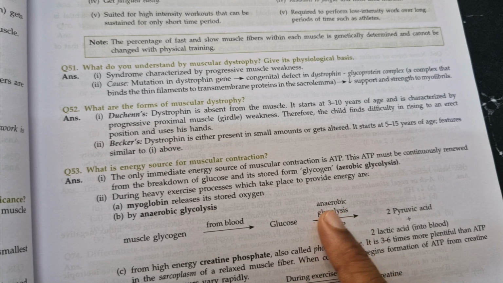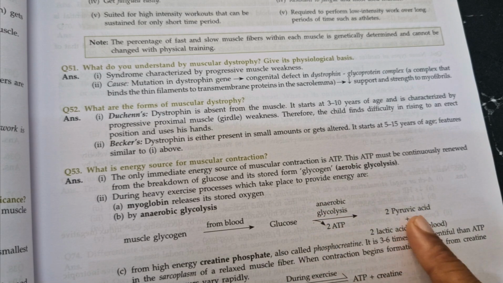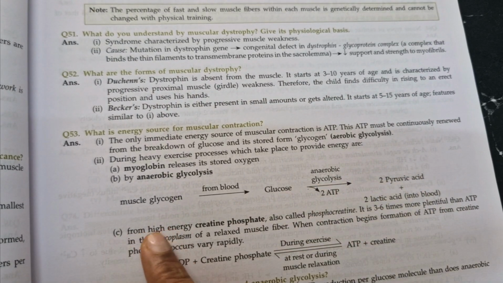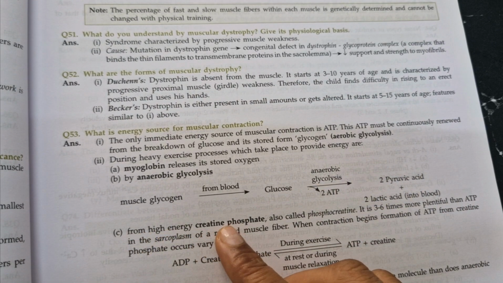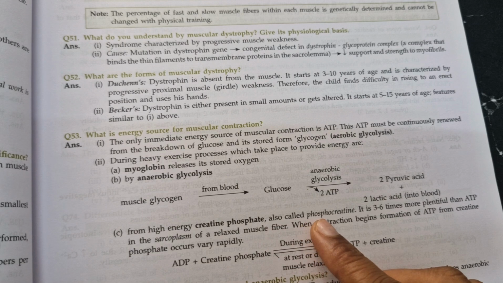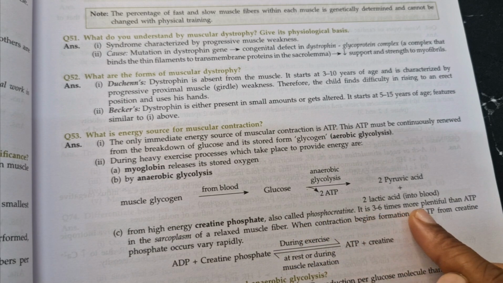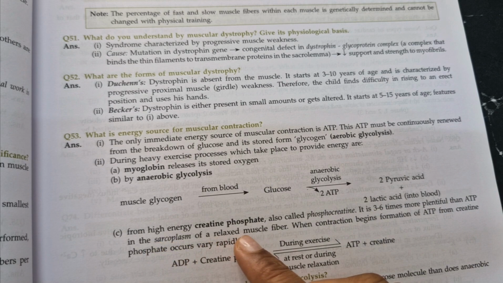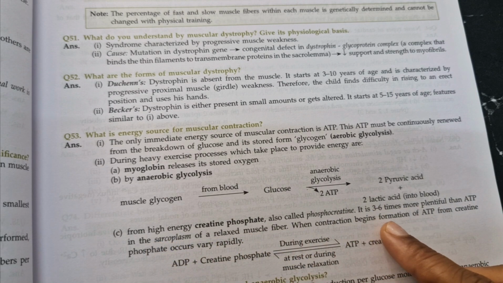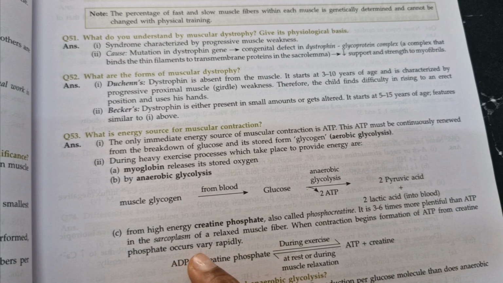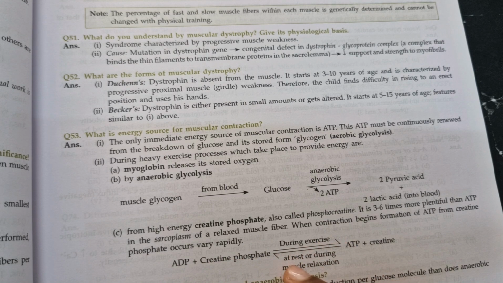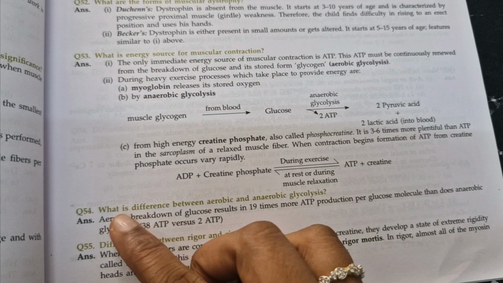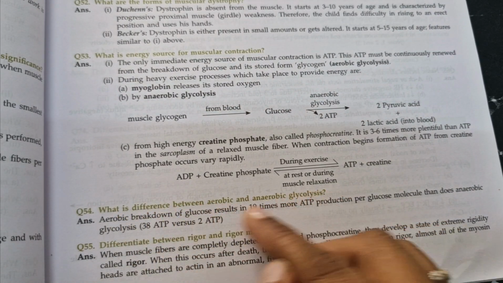Anaerobic glycolysis gives 2 ATP and 2 pyruvic acid, and 2 lactic acid into the blood. Another source is high energy creatine phosphate, also called phosphocreatine. It is 3 to 6 times more plentiful than ATP in the sarcoplasm of the relaxed muscle fiber. When contraction begins, the formation of ATP from creatine phosphate occurs very rapidly. ADP, adenosine diphosphate, plus creatine phosphate, during exercise or at rest or during muscular relaxation, gives ATP and creatine.